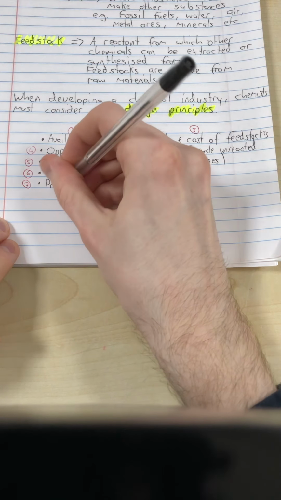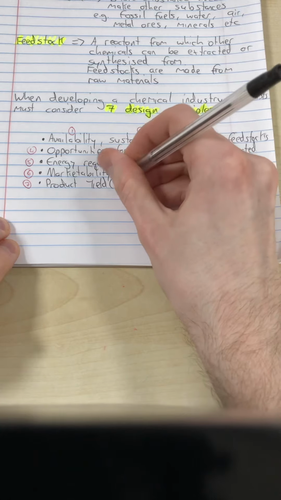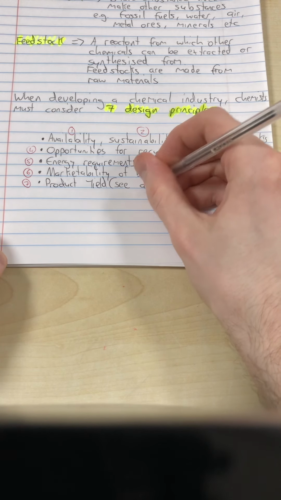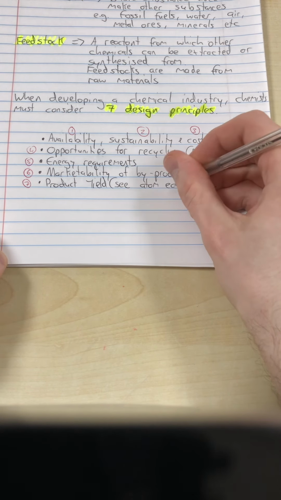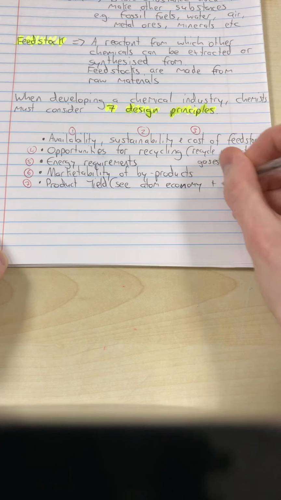And then finally, the last one, okay, so marketability of byproducts was number 6, and then the last one is your product yield. Now product yield is all about how much product we're getting, and I'll explain it later. So say atom economy and percentage yield.